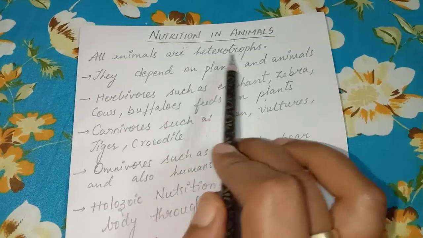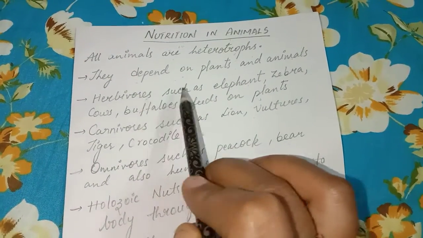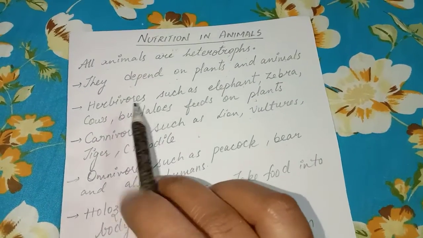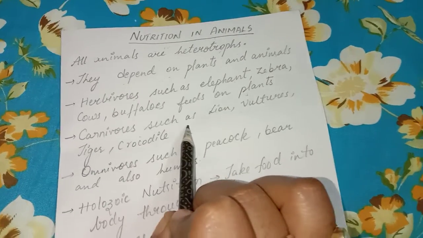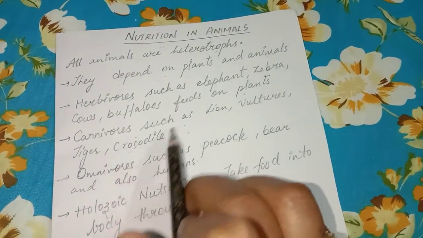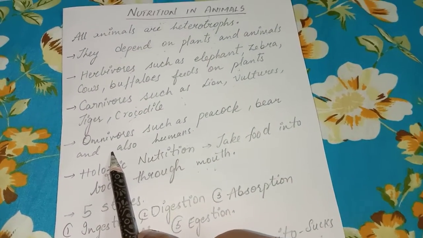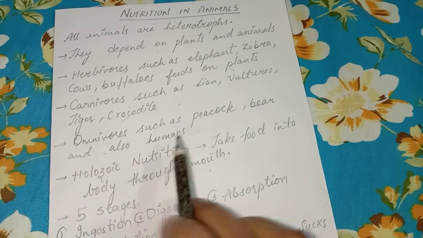All animals are heterotrophs. They depend on plants and animals. Herbivores such as elephants, zebra, cow, and buffaloes feed on plants, whereas carnivorous animals depend on flesh, such as lion, vultures, tiger, and crocodile. And omnivorous animals, which eat both plants and animals, are peacock, bear, and also humans.